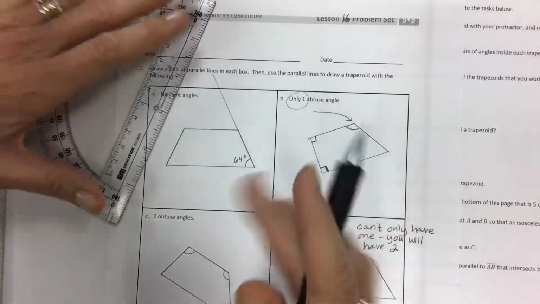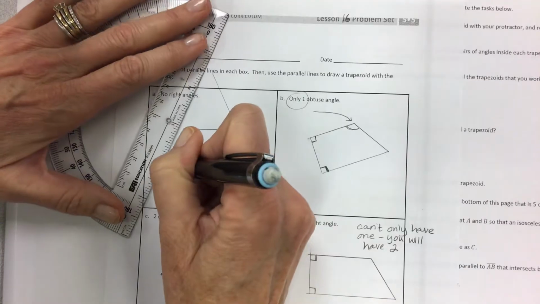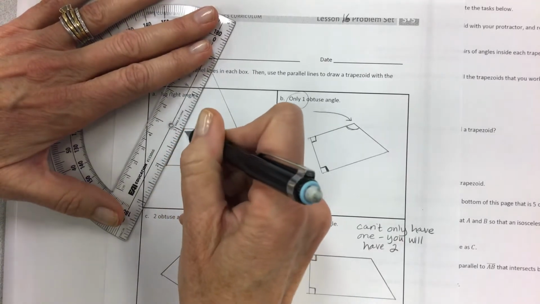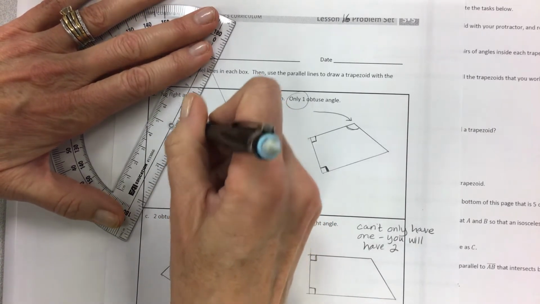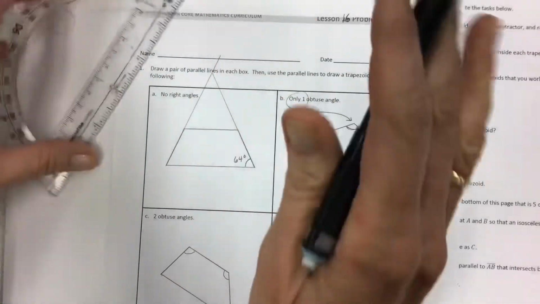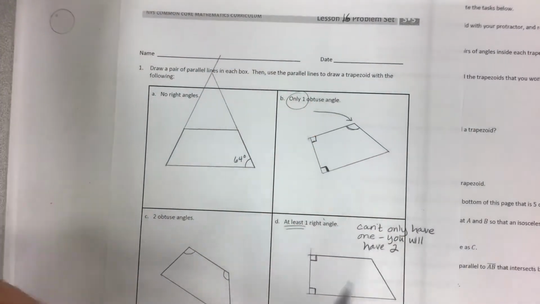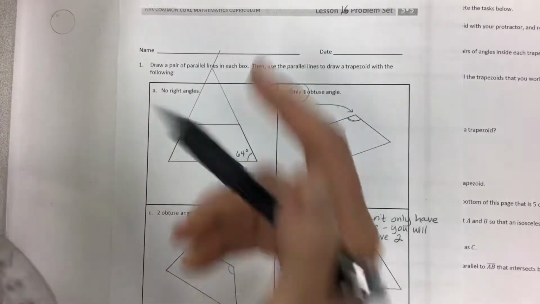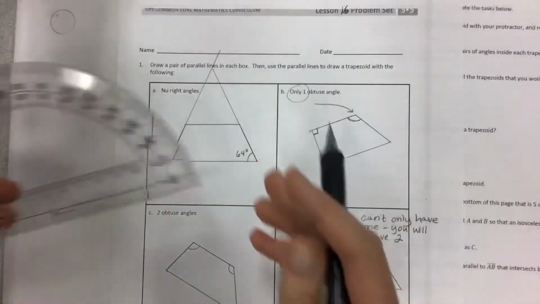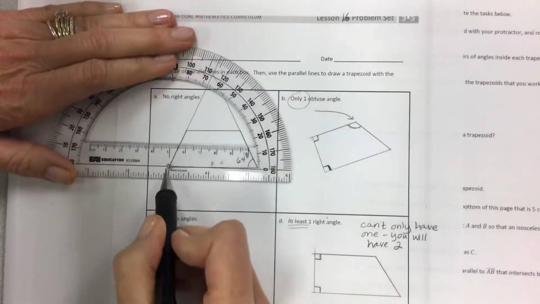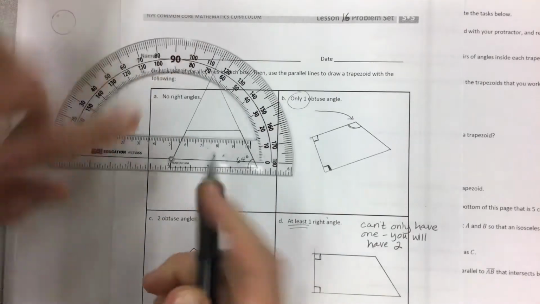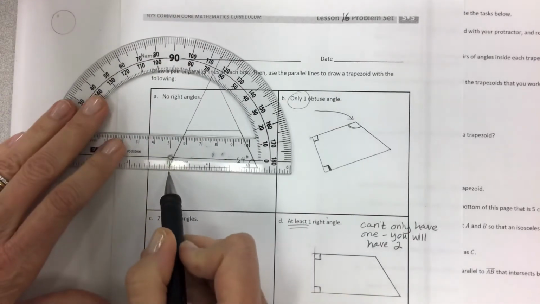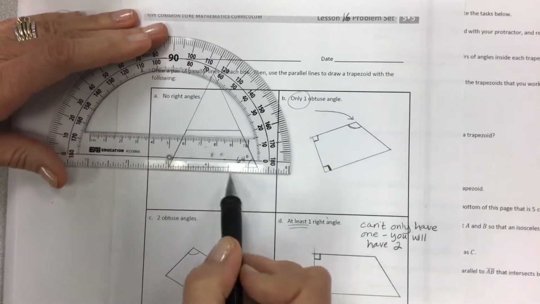Let's do that again. Extend this line out. Okay, just fling it out there. Don't make it down here because that won't be long enough. Put the hole, if you have one of these, some of the protractors will have a little divot right at the bottom, and this is your 0 line.